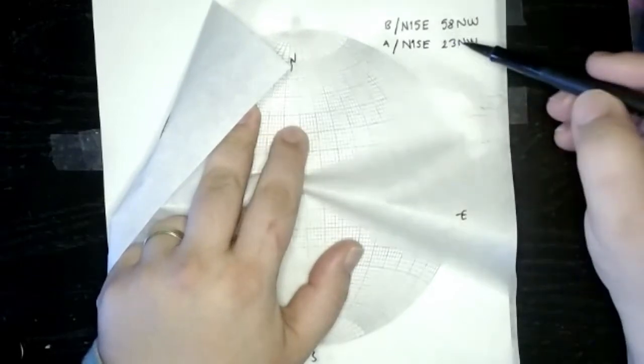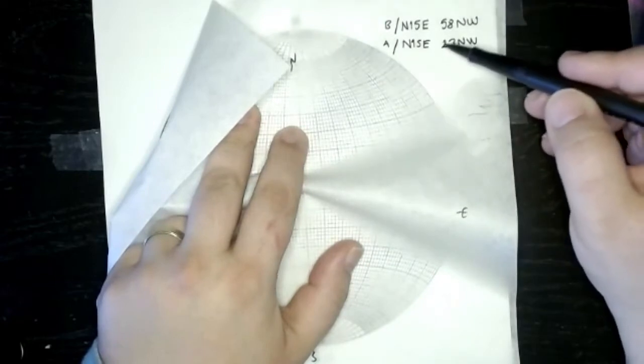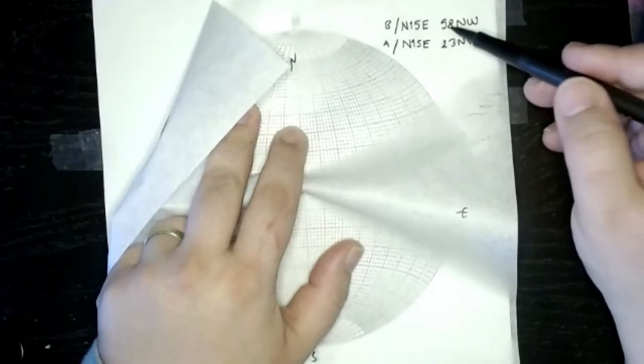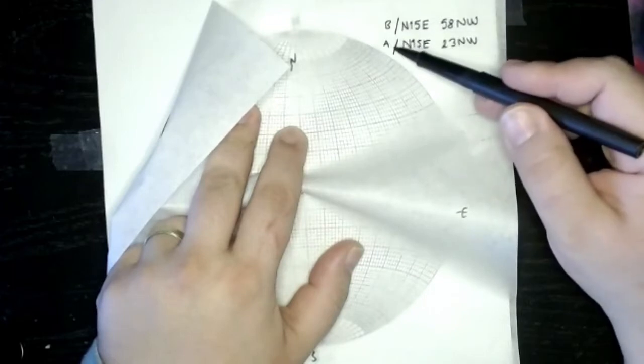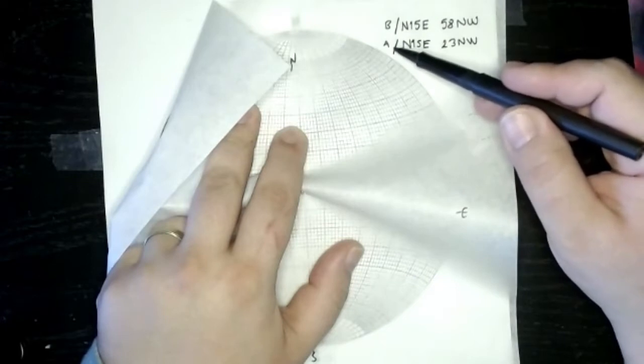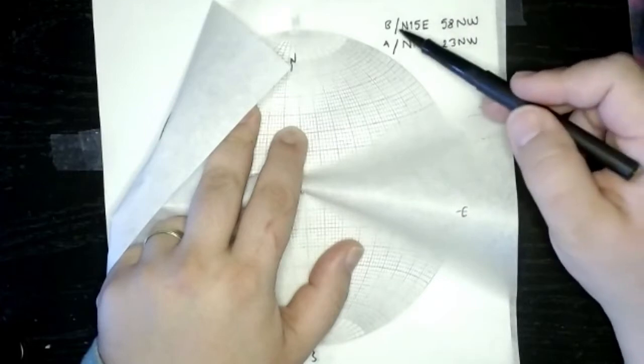So you can see one of the formations is kind of gently dipping, but the other one is a moderately dipping formation. And this is the formation above unconformity A, and this is the formation below unconformity B.